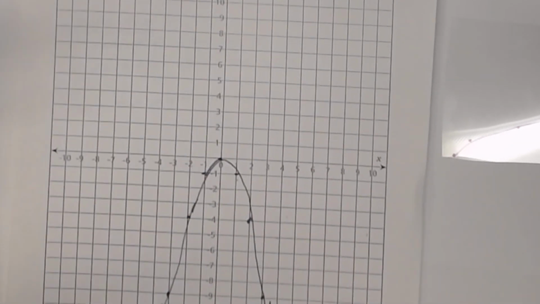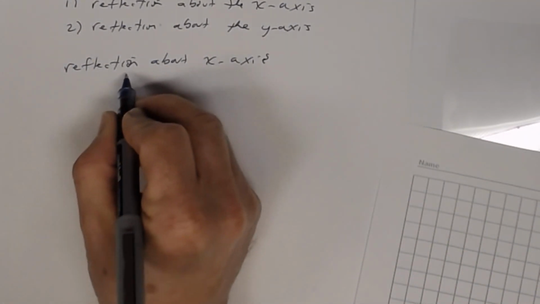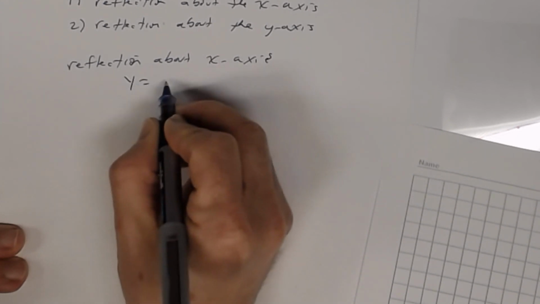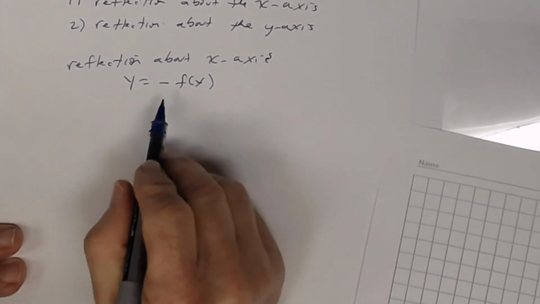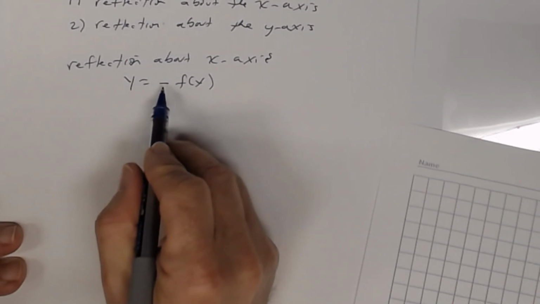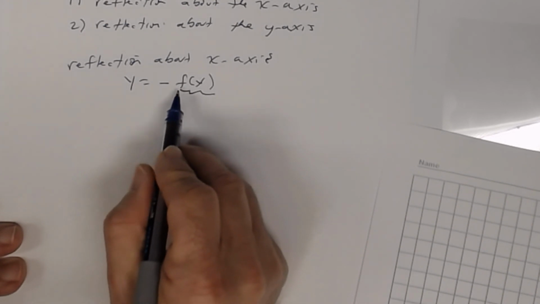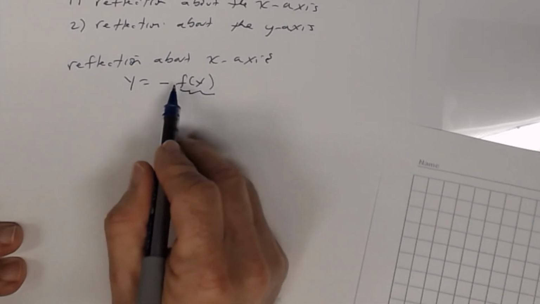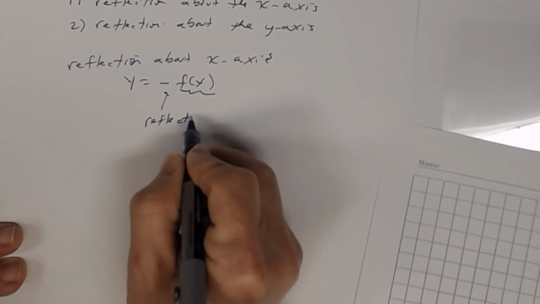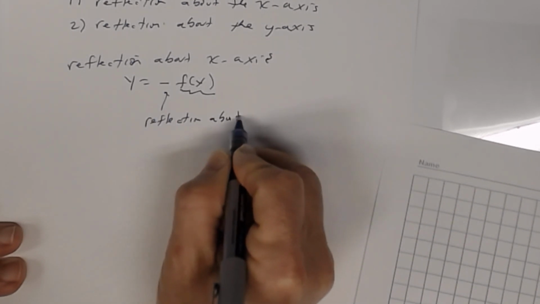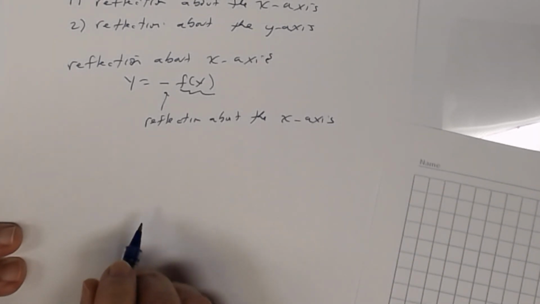What does that is this. So when we're talking about reflection about the x-axis, it looks something like this: y equals -f of x. That's what it is. So whenever you see a negative in front of the parent function, a negative in front of your function like this, that is a reflection about the x-axis.